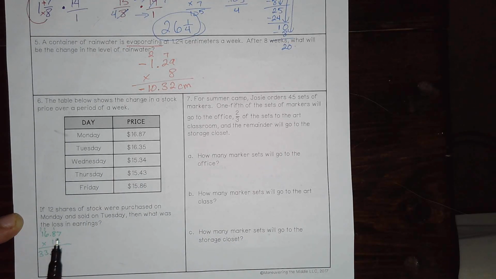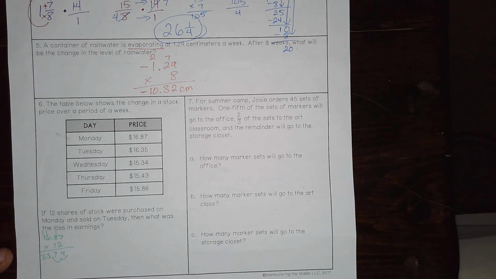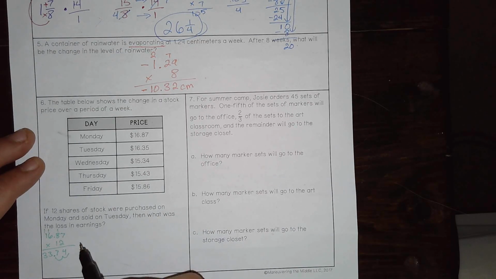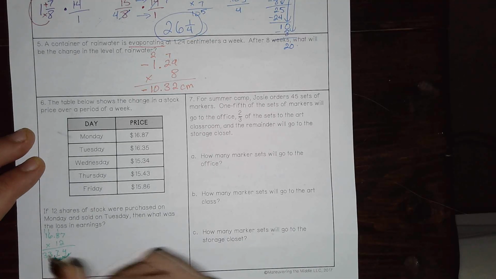I have 7 and 8 on the right side of my decimal, so I swing it over and I place it right there. So they purchased those 12 shares, or when they purchased it. Why does that not seem right? I think that was the first step, and then I messed up. I don't know why I messed up though.